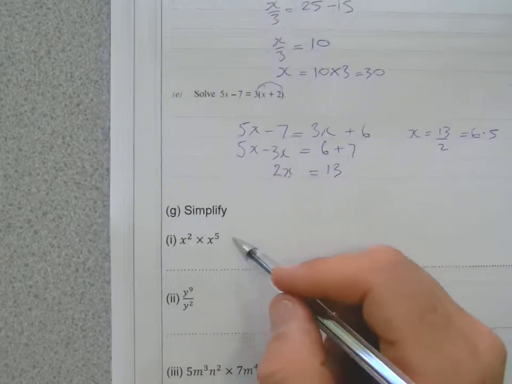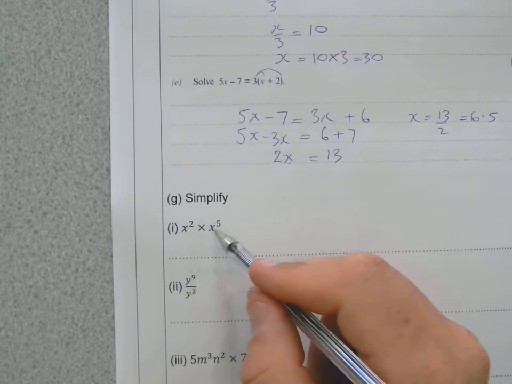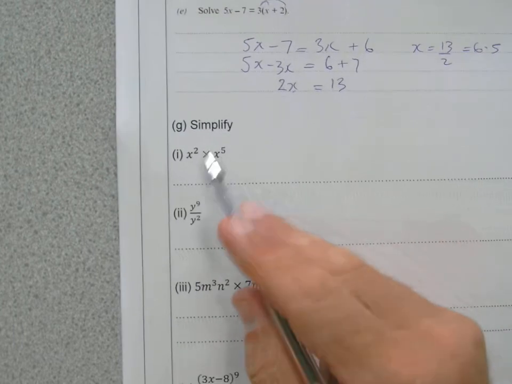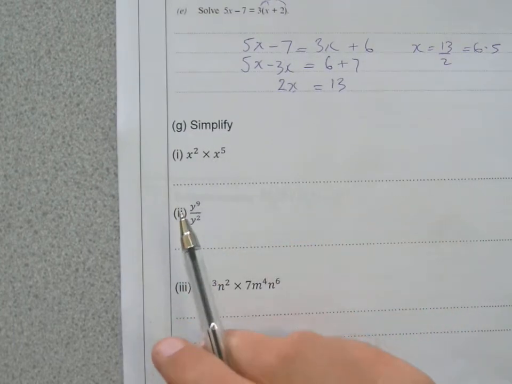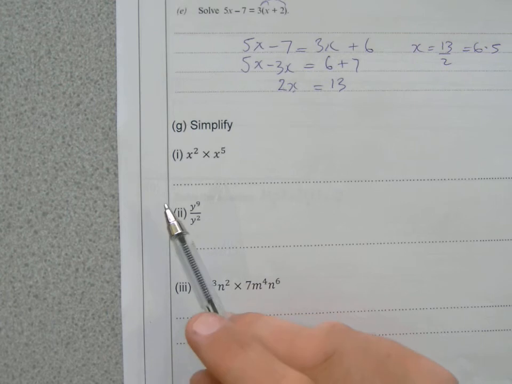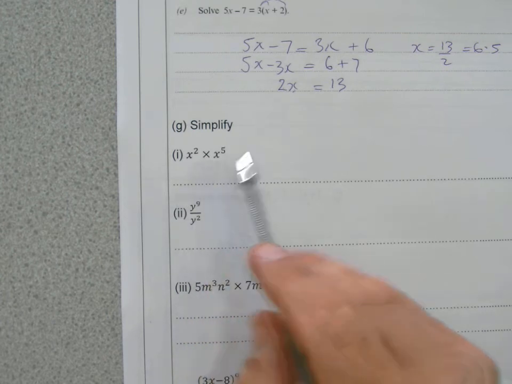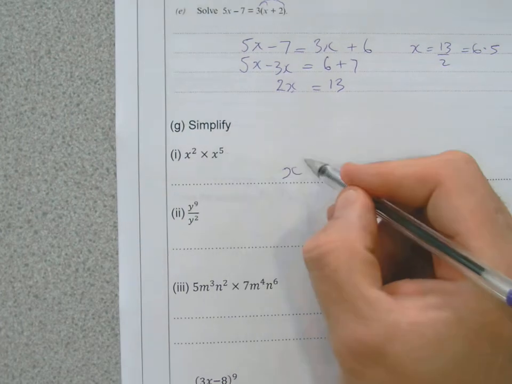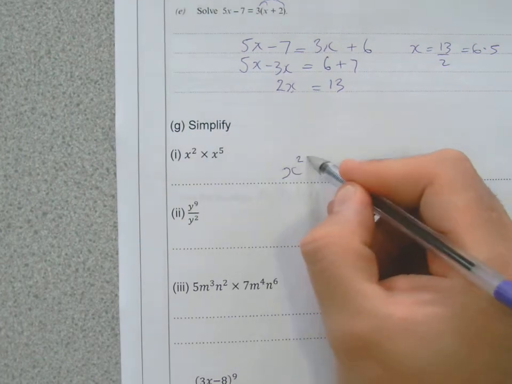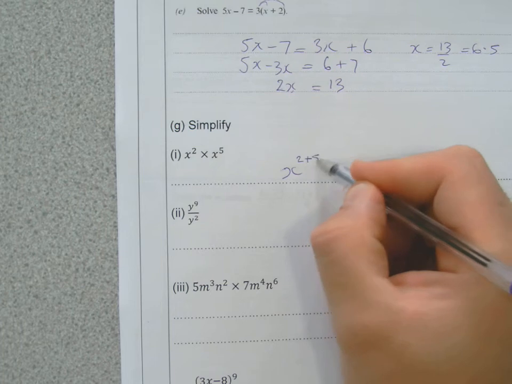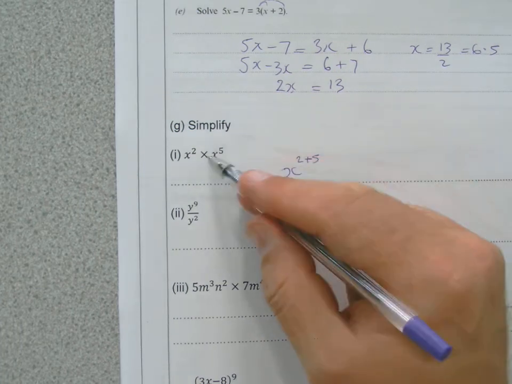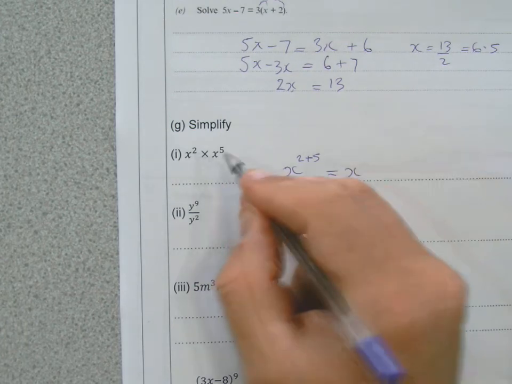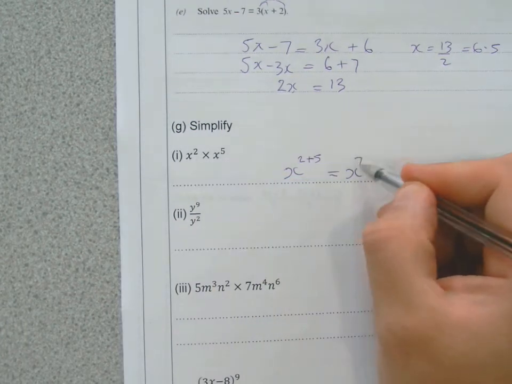Next one then, G. You've got x squared times x to the power 5. In all of these questions with G, we're going to be working with indices, working with powers, and there are rules of indices that we need to learn. With indices, what you simply do, when you're timesing the terms, you add the powers. That's something you just need to remember. X squared times x to the power 5, you add the powers. It's really simple. So 2 plus 5 is 7.